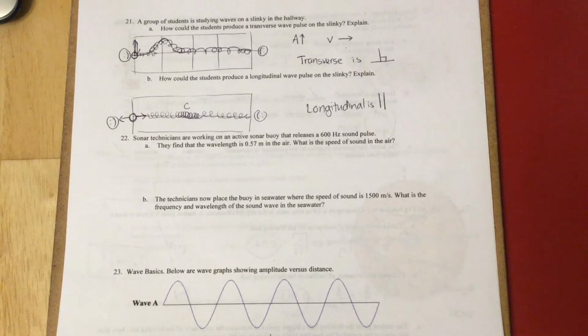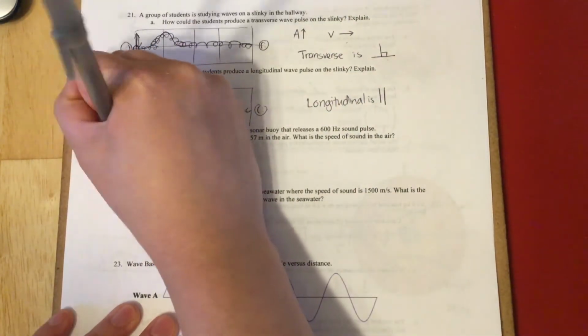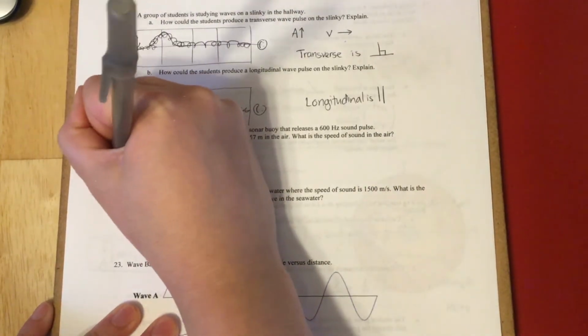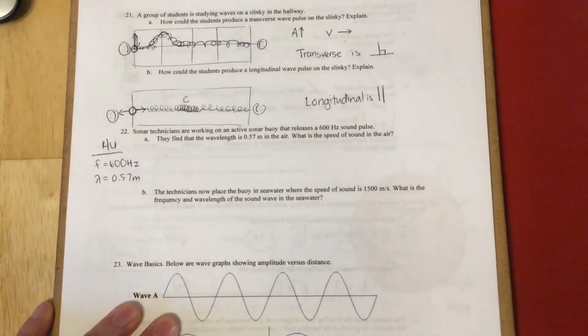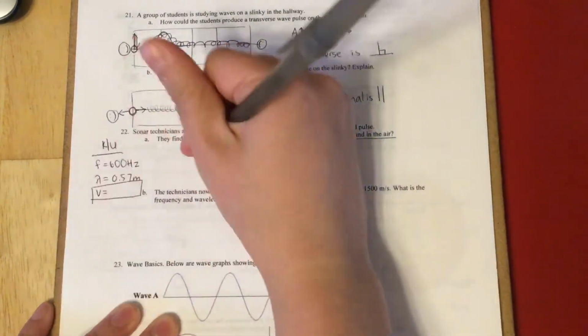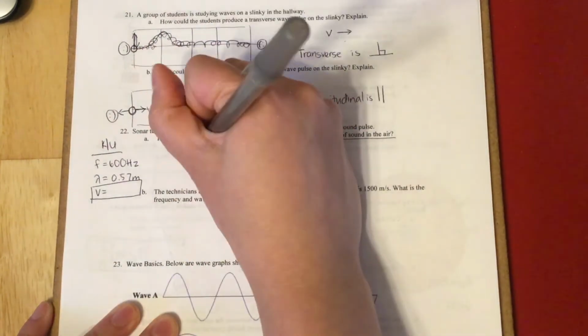Question 22 is asking us to relate wavelength, frequency, and speed. If you're a person that often gets stuck on what equations work, let's do our knowns and unknowns. The frequency is 600 hertz. The wavelength is 0.57 meters in air. So we want to relate that to the speed of sound. We're trying to find the speed. Put a little box around the speed here. So I need some equation that relates frequency, wavelength, and speed. And that is the wave equation.